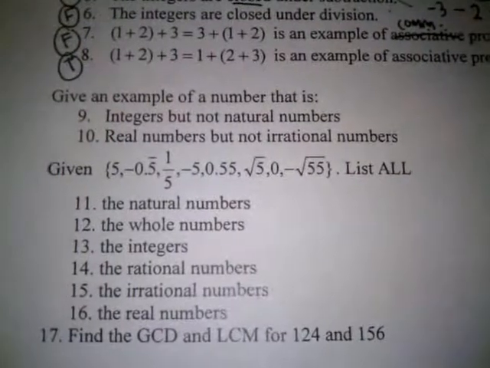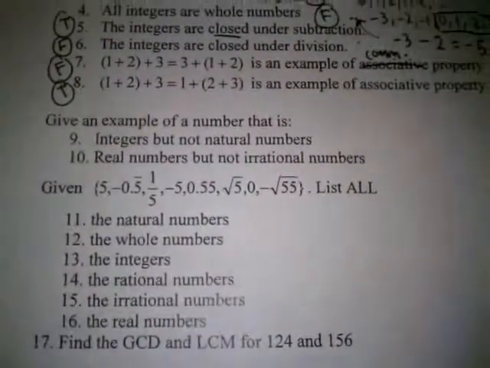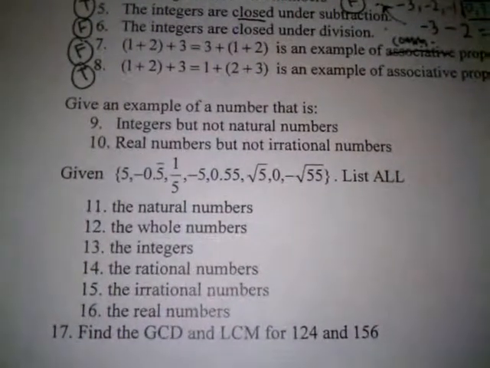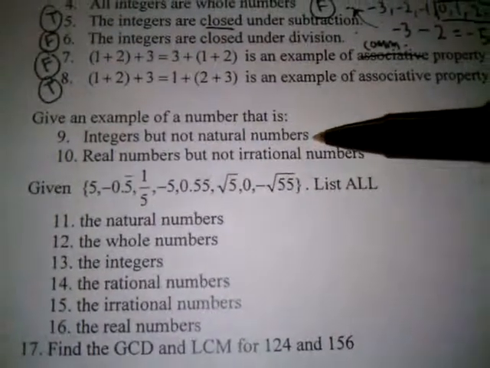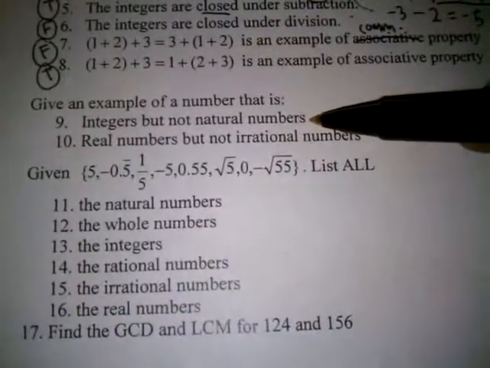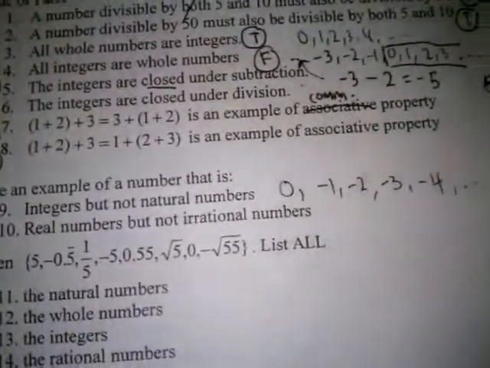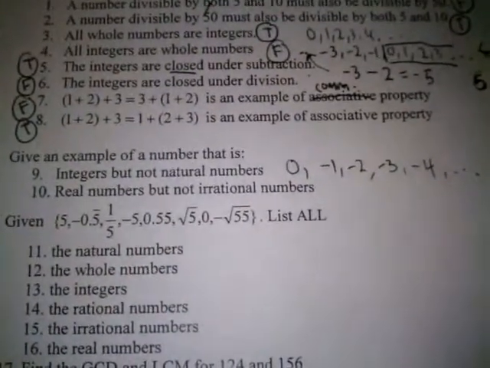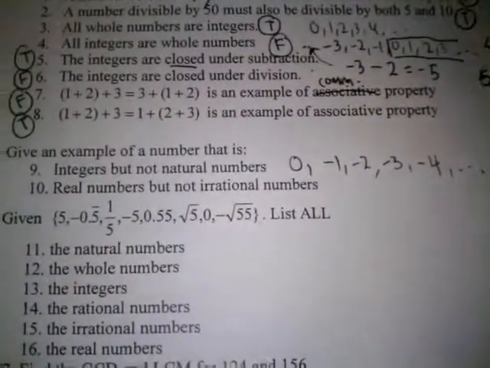So integers in this case will be numbers that you can find on the number line. So it's like 0, 1, 2, 3, negative 1, negative 2, negative 3. But those numbers cannot be natural numbers. Natural numbers in this case will be like 1, 2, 3, 4, 5. So numbers that cannot be 1, 2, 3, 4, 5 but can be integers will be either 0 or the negative numbers. Now, since the question here only asks us for one number, please give me one number in your test. So one of these numbers will be correct.